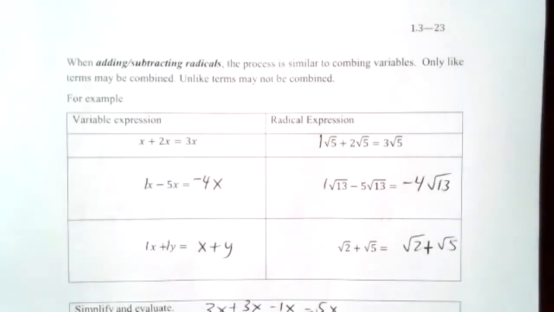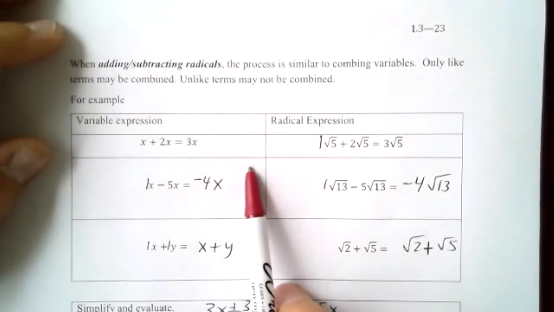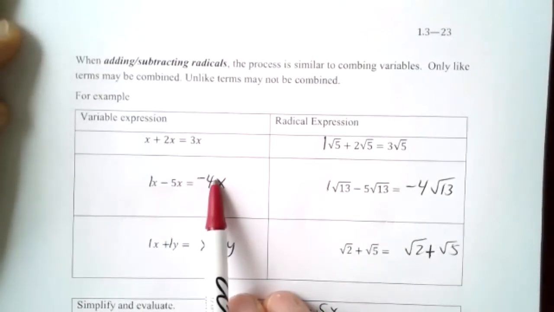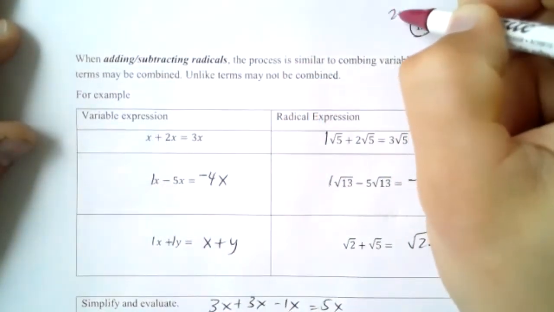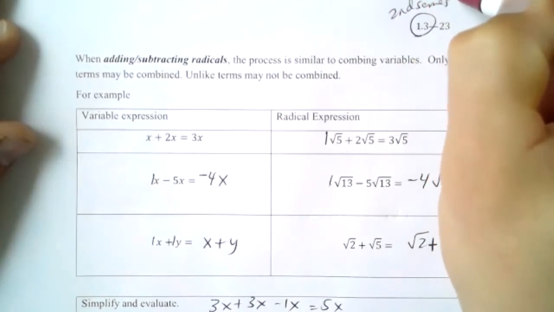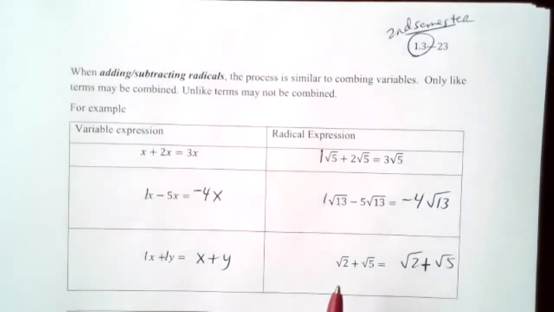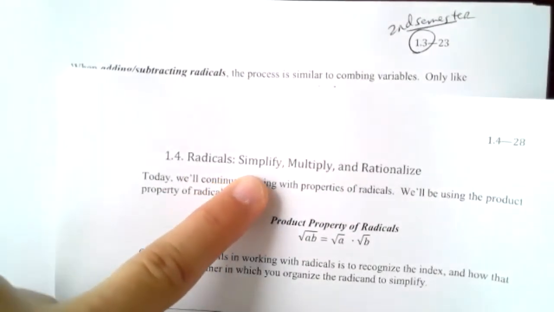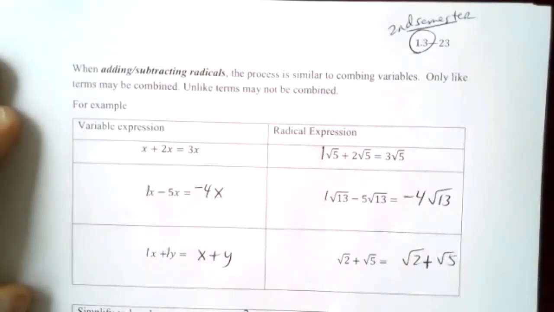Okay, so we're going to finish up where we stopped last time with adding and subtracting radicals and learning about combining like terms. This is section 1.3 out of the second semester. I'm already printed off. We're going to finish this section up today pretty quick, and I've already printed off section 1.4. So we're going to get into multiplication and simplification of radicals and stuff like that in just a little bit.